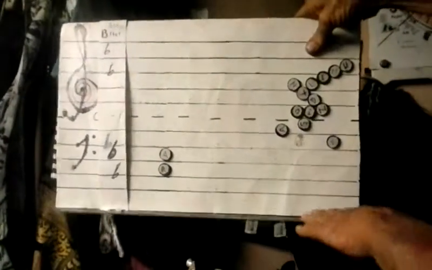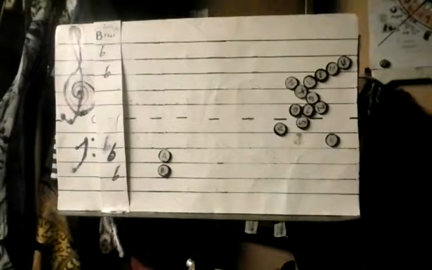4 half steps makes a minor triad when it's put in a modal scale, which is what we're teaching here, modal scales, which we're starting this year. The first year around is the traditional modes.